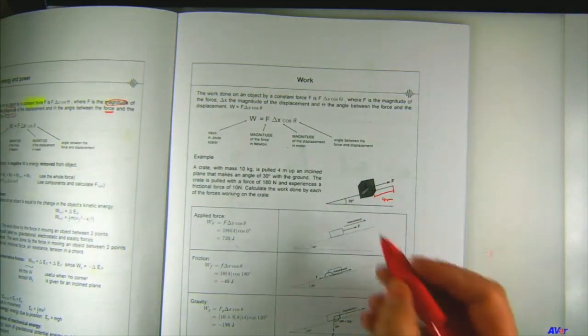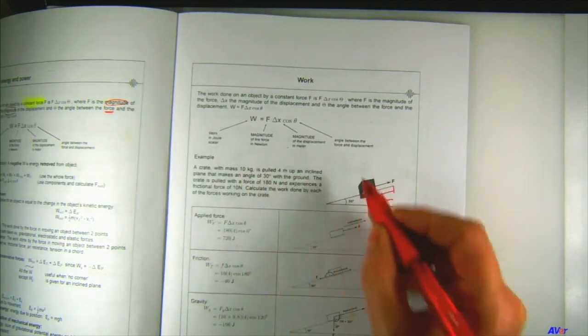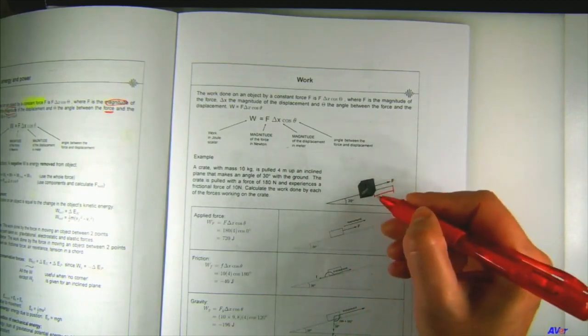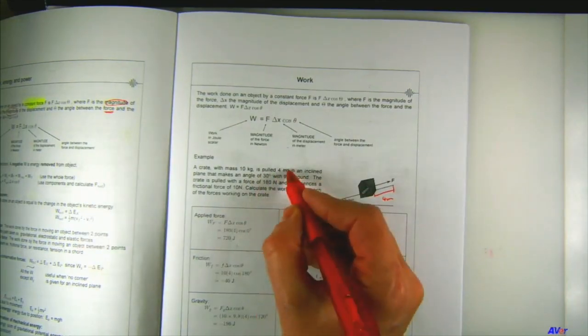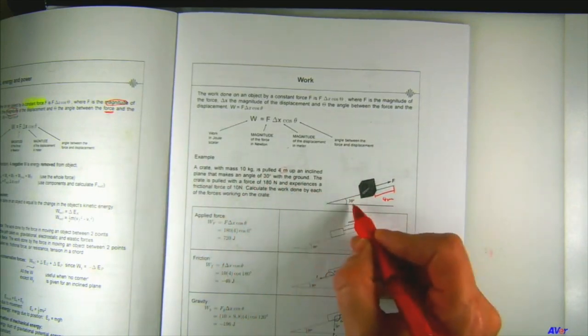And that's another thing you have to take away from this. As you read, go and check if what they give you in this wording is in your picture. If it's not in the drawing, add it to the drawing, because it's easier afterwards to see in the drawing the information that you need, right? So the 4 meters was not there, and I put it over there. Inclined plane makes an angle of 30 degrees.